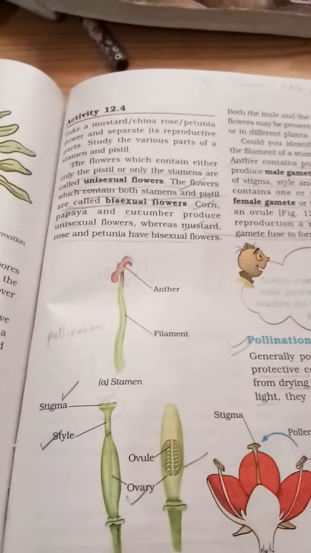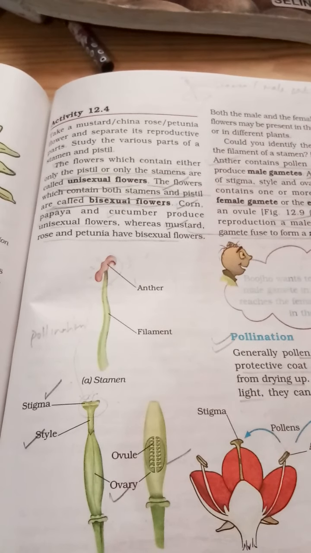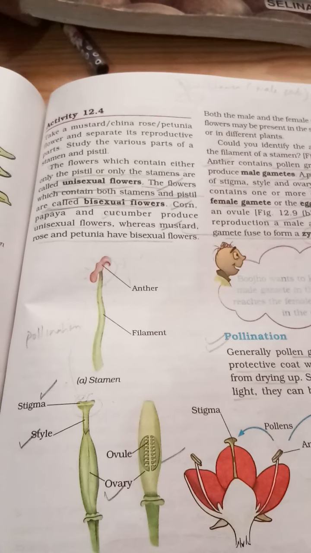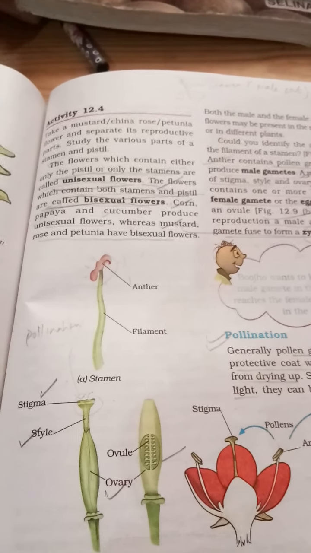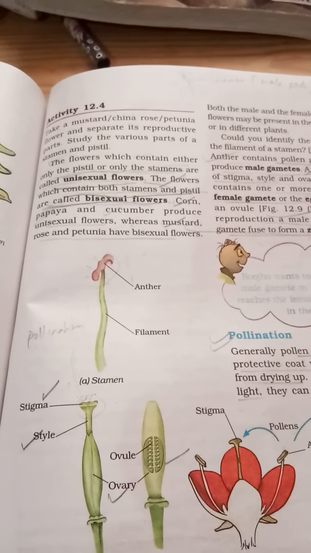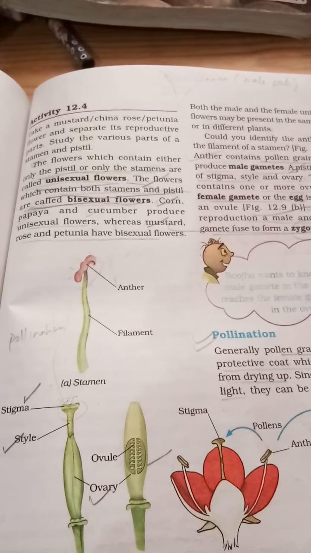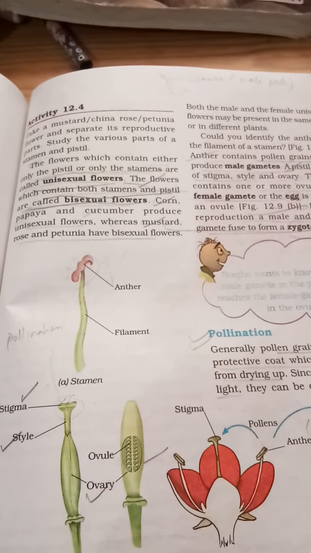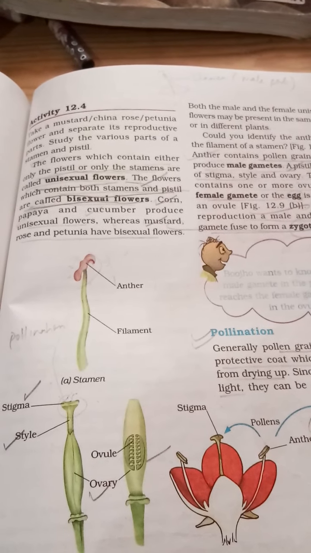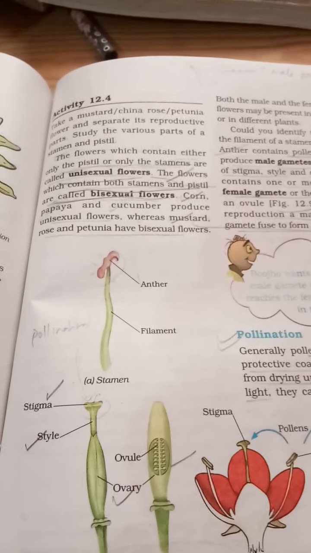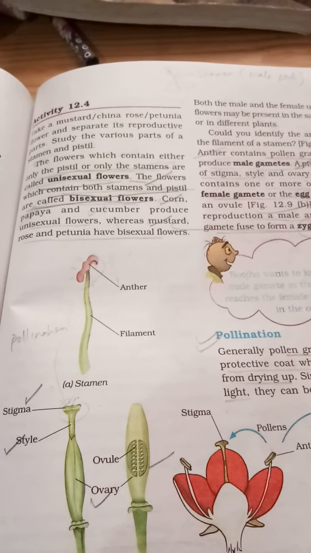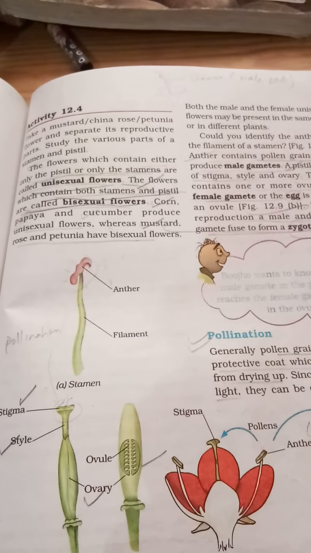Now, a flower consists of different parts. The first is the male part, then the female part. Also, flowers are of different types. Unisexual flower means either the male part or the female part will be present in that flower. It is known as a unisexual flower. In a bisexual flower, both the organs, male and female parts, will be present.